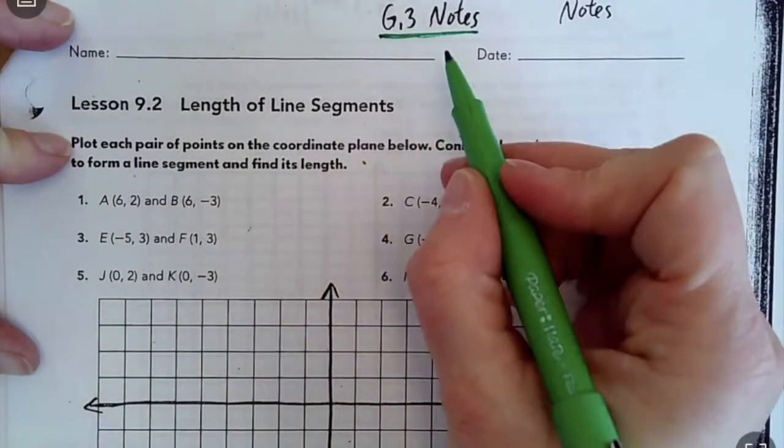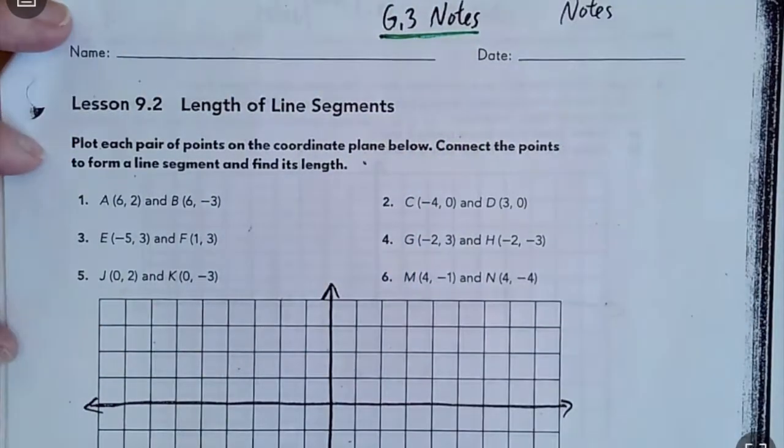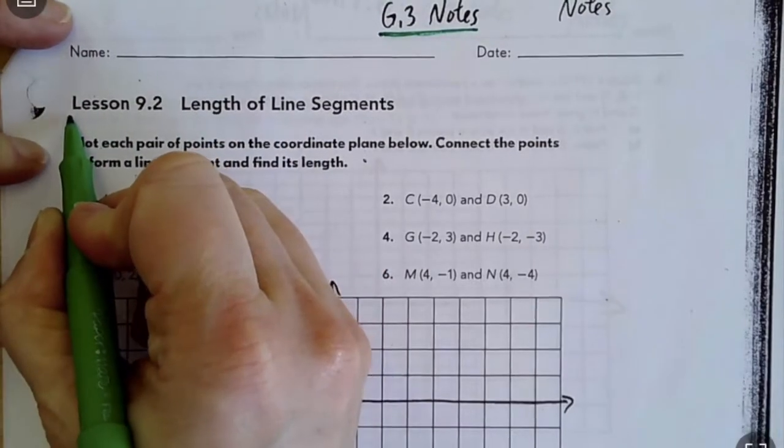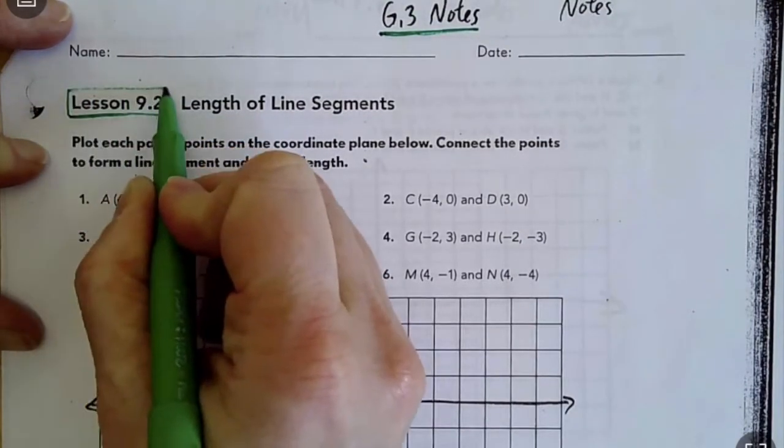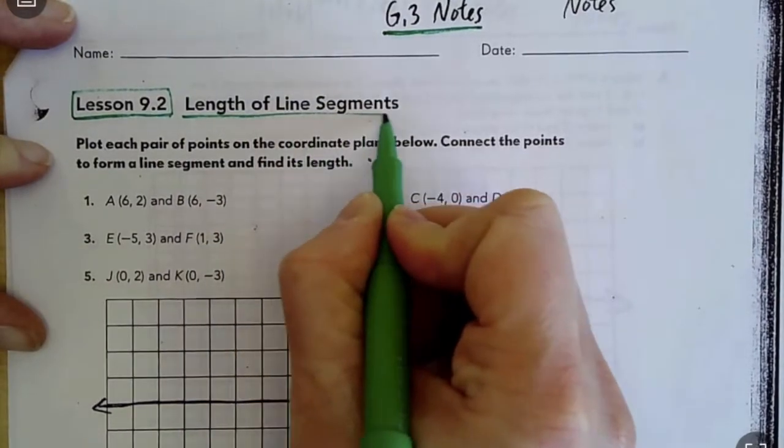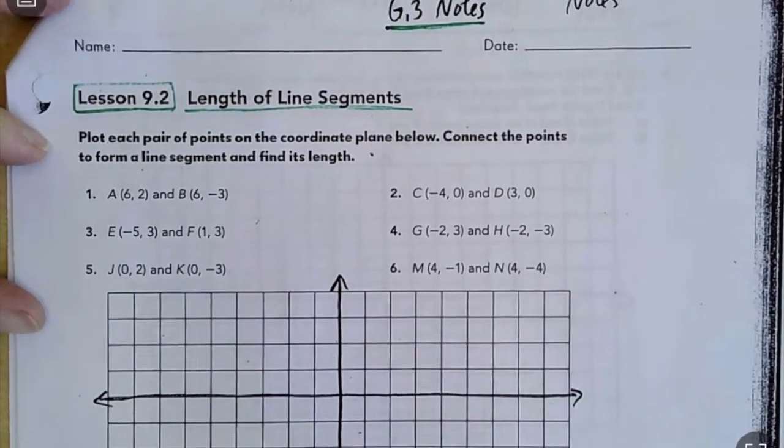These notes are continuing on with Geometry 3. We had just done a front and back of another page. It's in the packet. We're just continuing on lesson 9.2. Length of line segments is what we're working on here. And to help out, we're just going to do a lot of examples for our notes.